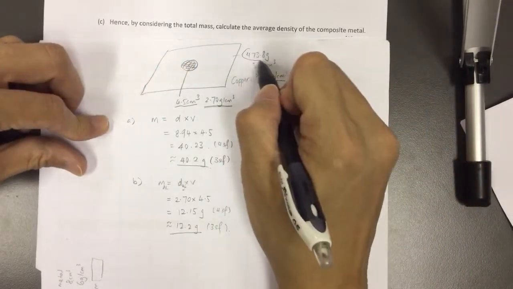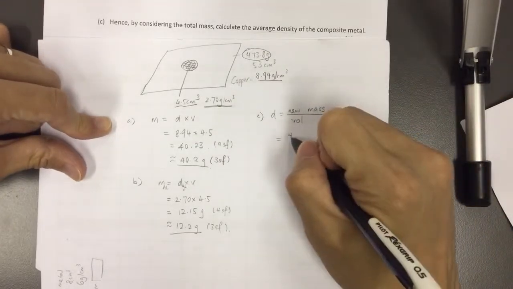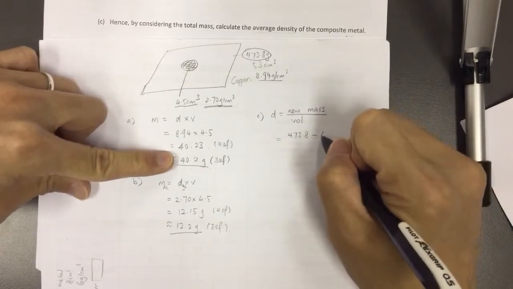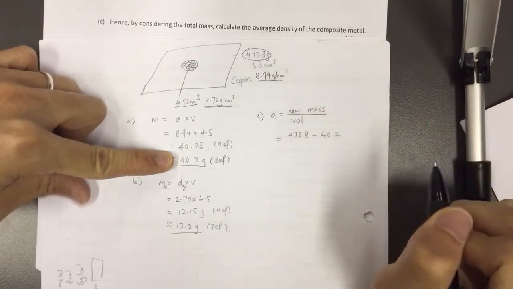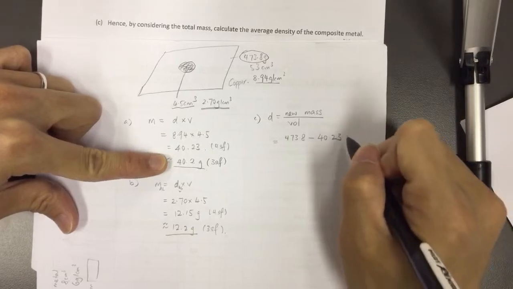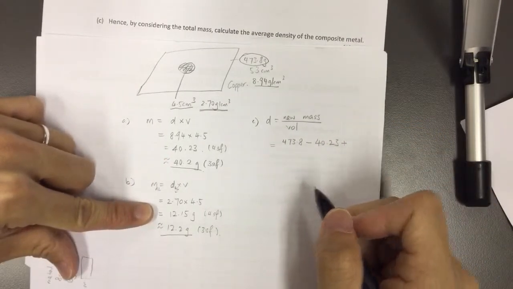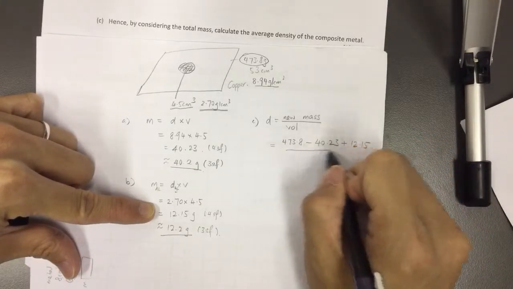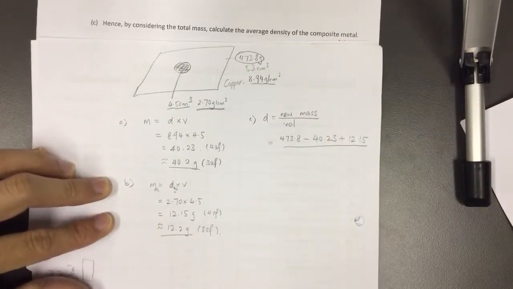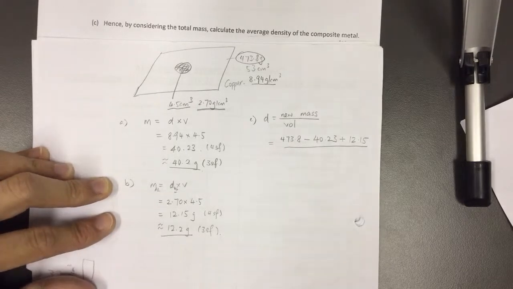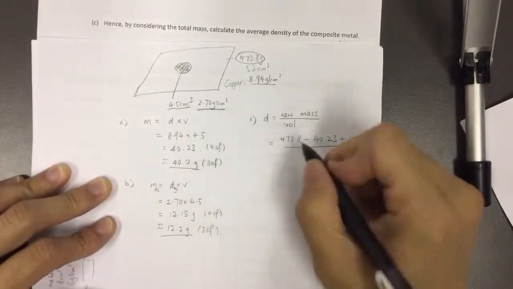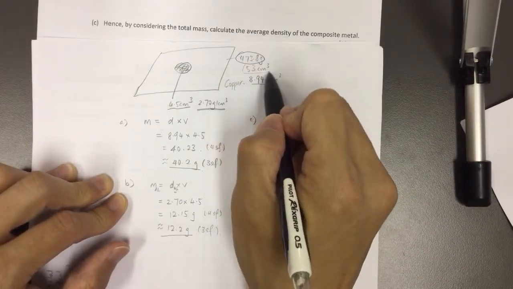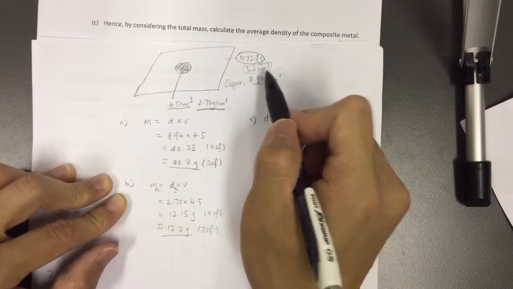Originally, this piece of metal was 473.8 grams. We took out the mass of the copper and we put back some aluminium. So this is the new mass of the composite metal. In place of the volume, we look at the volume of the metal piece. Has it been changed? No.